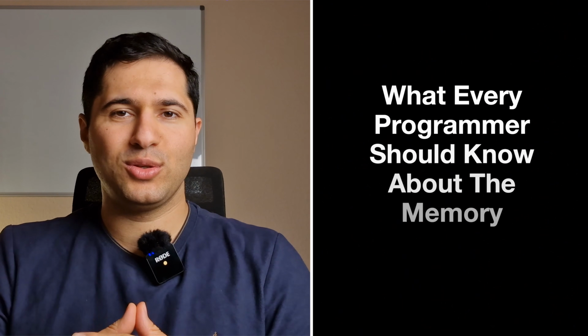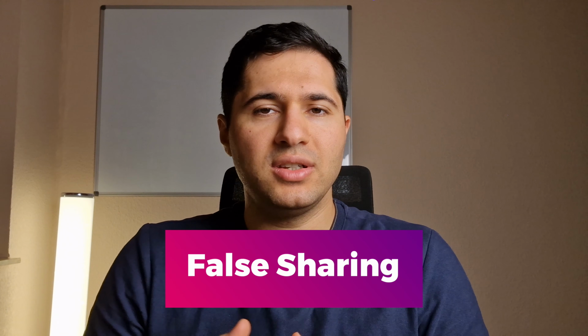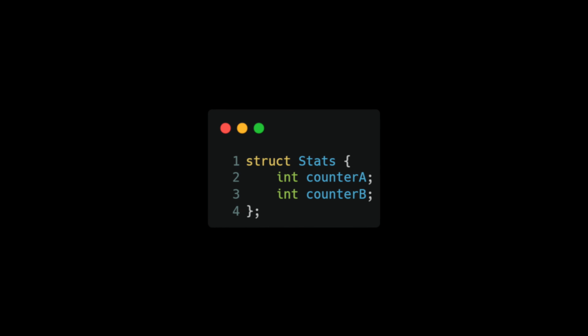So welcome back to What Every Programmer Should Know About Memory. Last time we talked about consistency models and barriers, and today we will face the silent performance killer, as we named it, false sharing. Imagine this naive C++ structure.